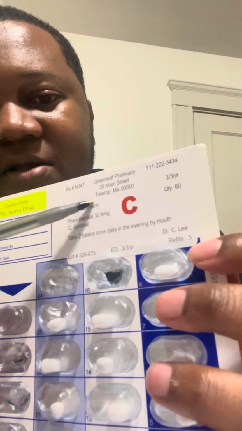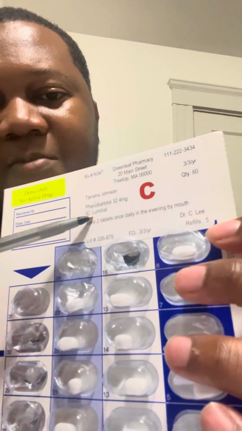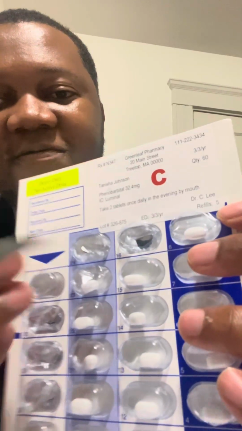Before I administer, again I have to make sure that the pharmacy label here is consistent with what is here. I check again the label, this information: Tanisha Johnson, the name of the medication, the brand, the frequency, the dosage, and everything. I check again if everything is consistent.